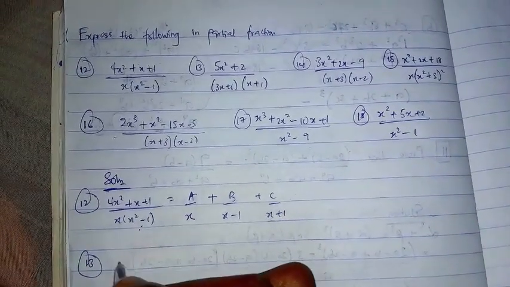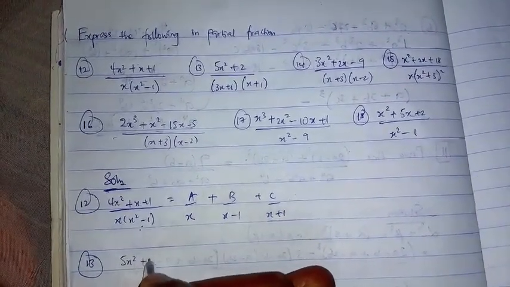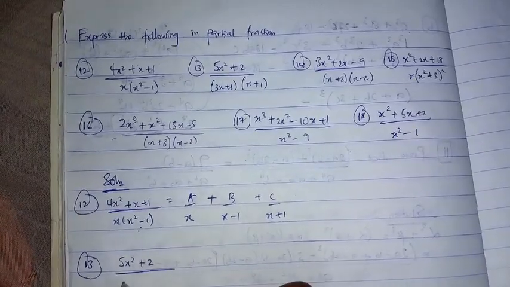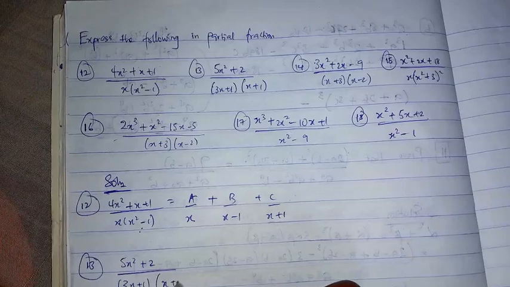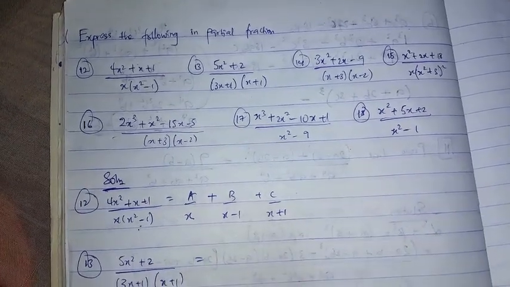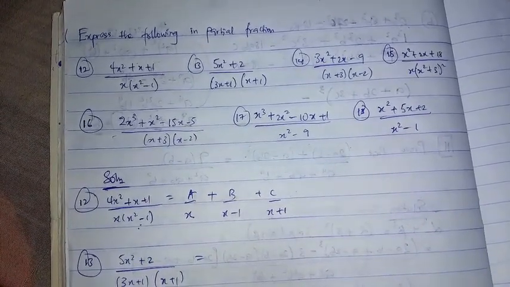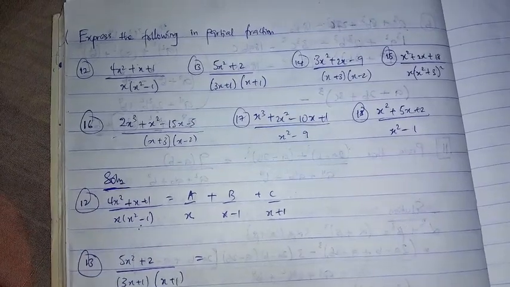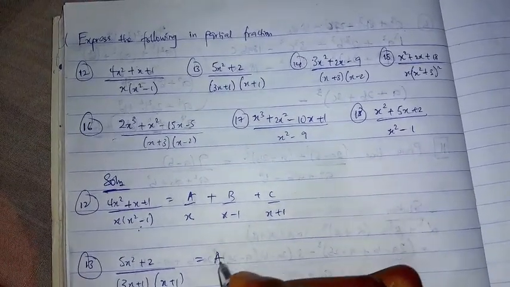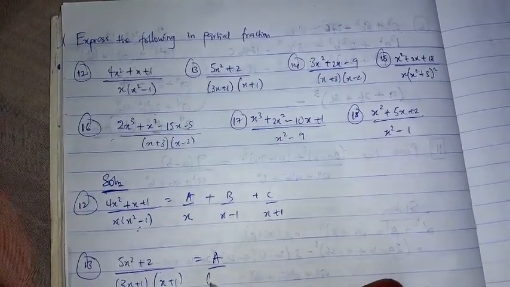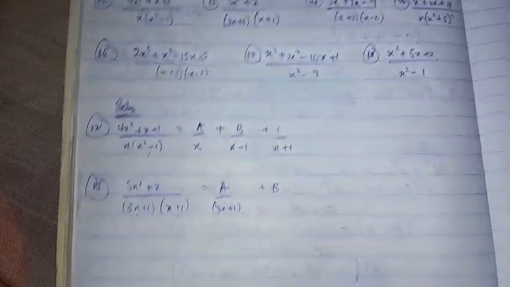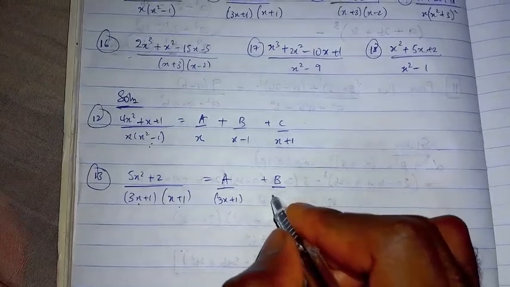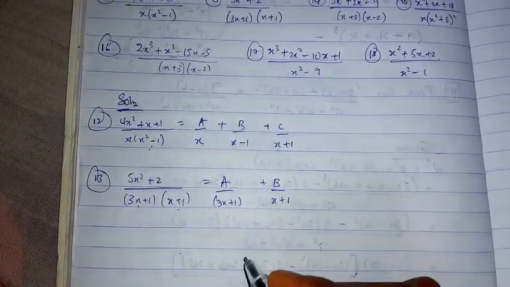Number 13, this is 5x squared plus 2 all over 3x plus 1 into x plus 1. And the highest power of each variable here is 1, 1. So I can just say it as A over 3x plus 1 plus B over x plus 1.